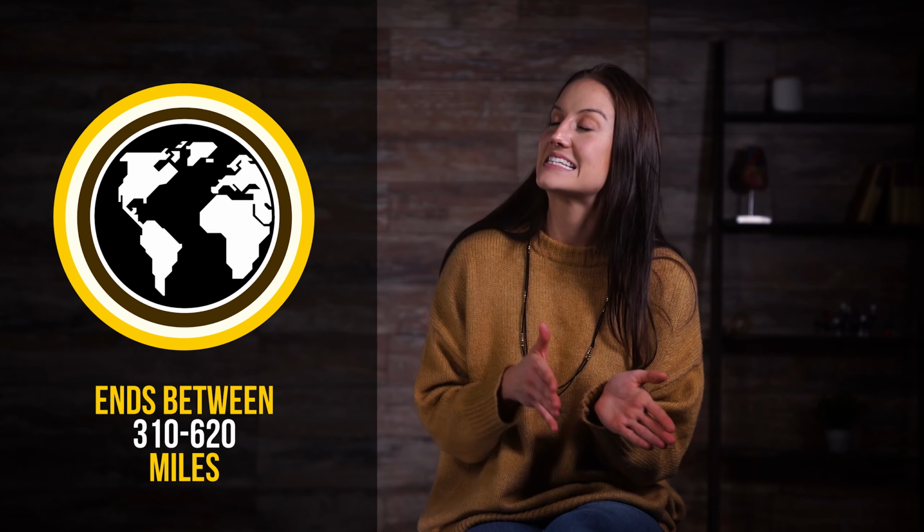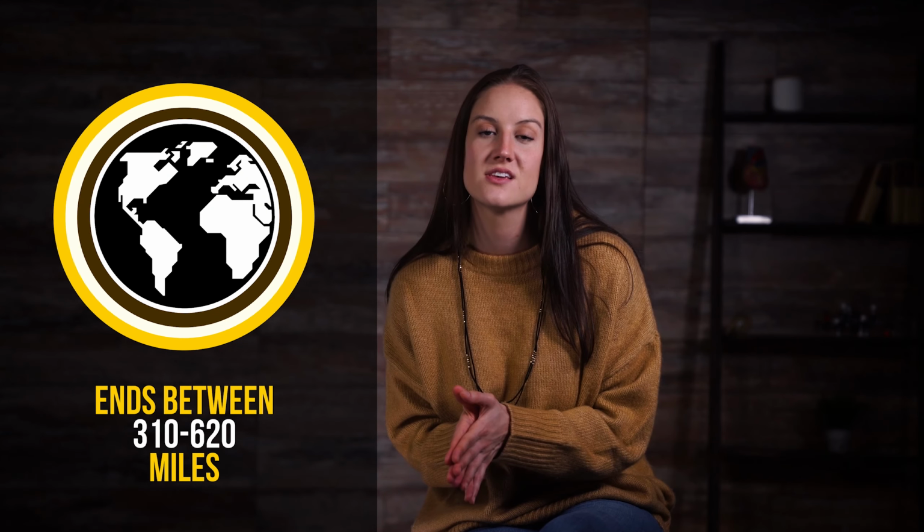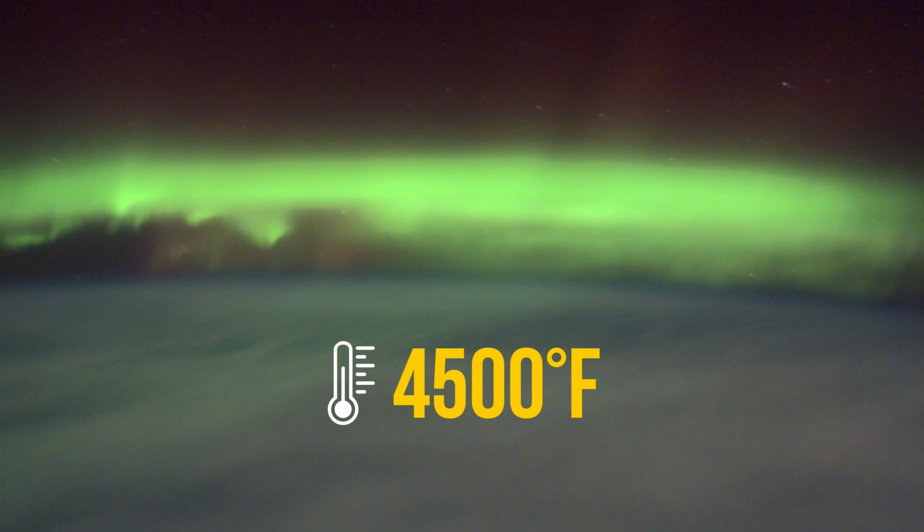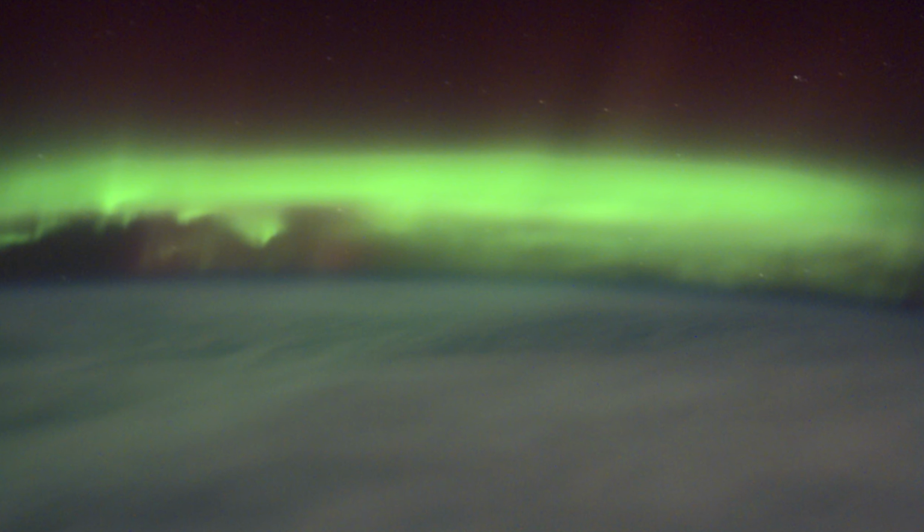The thermosphere begins at around 56 miles above the Earth's surface and ends anywhere between 310 and 620 miles. This layer can house temperatures up to 4,500 degrees Fahrenheit. That's significantly hotter than the mesopause.